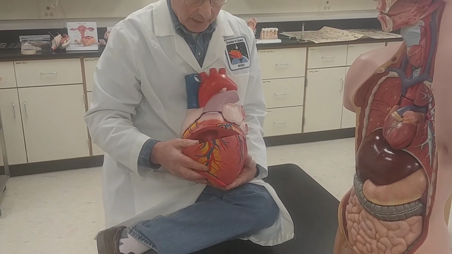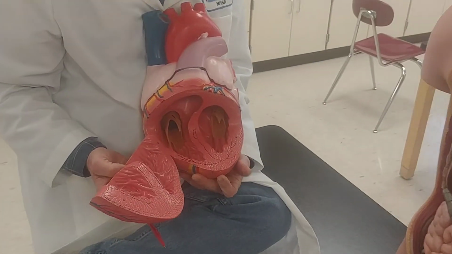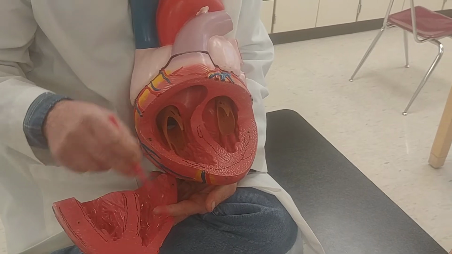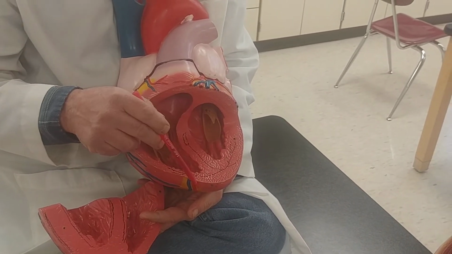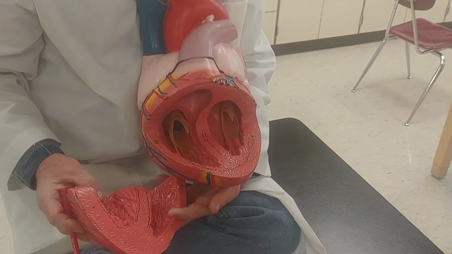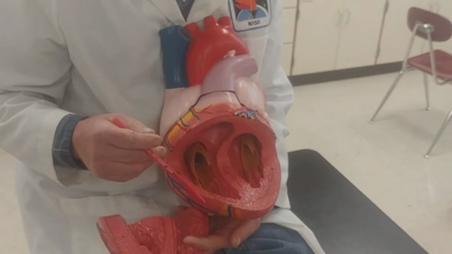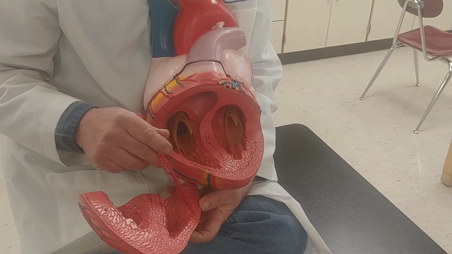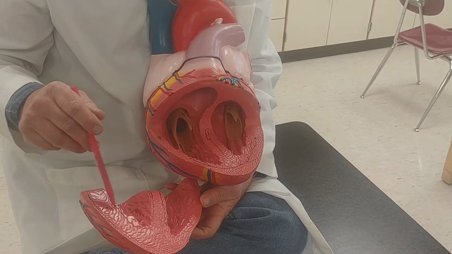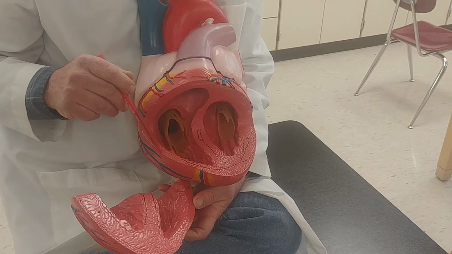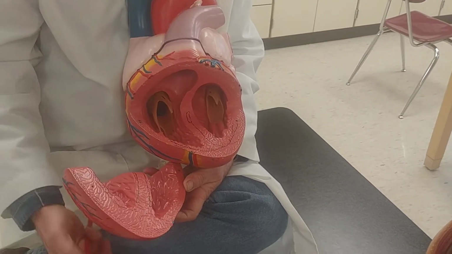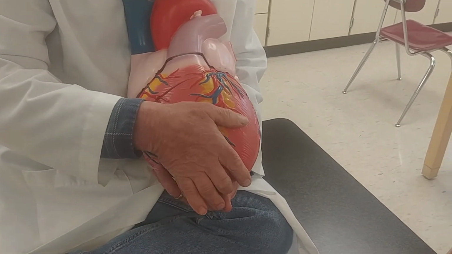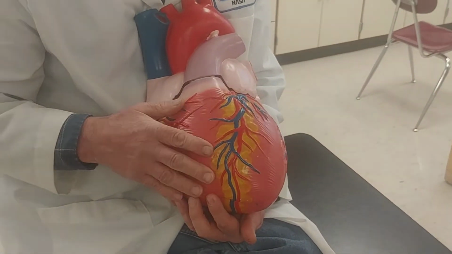Once we open this up, and we get in here, like I said, this is the apex down here, and a good signaling point. If you notice, this is narrower than this, right here and here. So when we go back this way, we're opening it up. Remember, left side of the heart, right side of the heart.